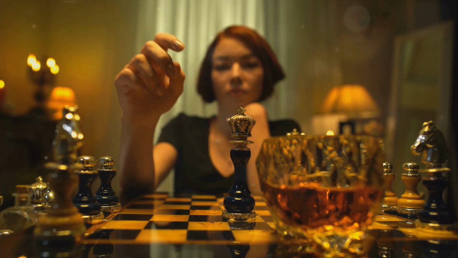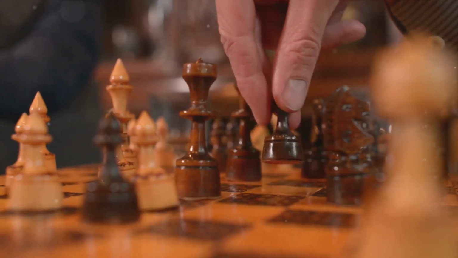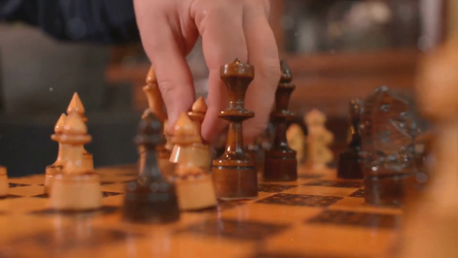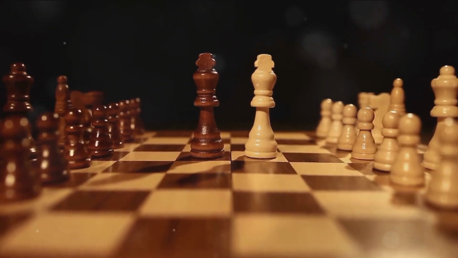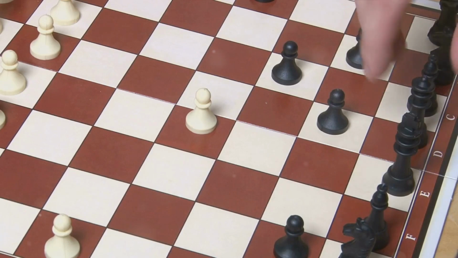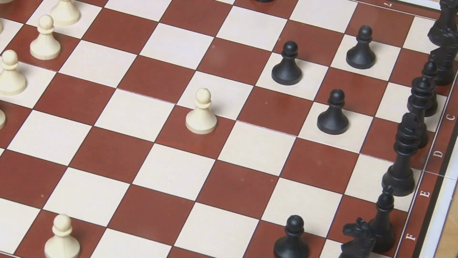To achieve this, you must use your pieces in a coordinated manner. Cornering the enemy king often involves a combination of your pieces working together. This could be a queen and a bishop, two rooks, or even a knight and a pawn. The key is to control the squares around your opponent's king, leaving him no safe place to move.